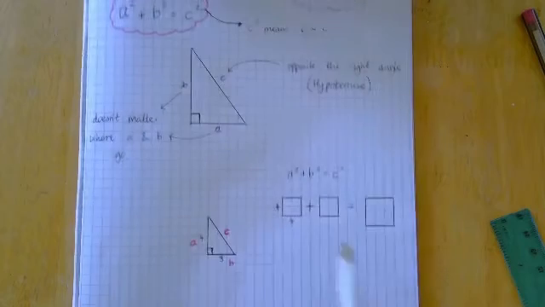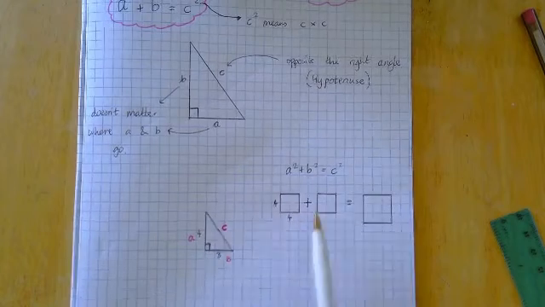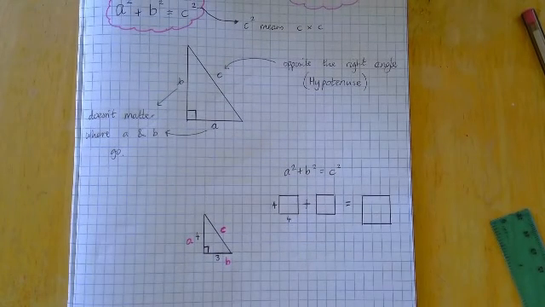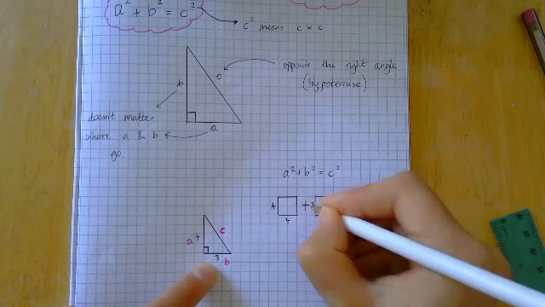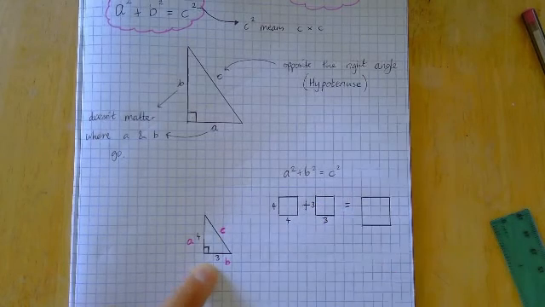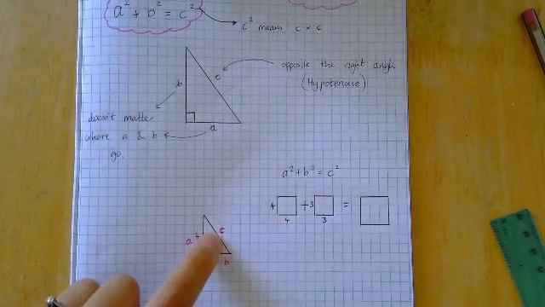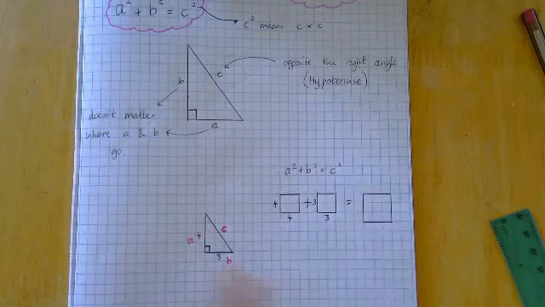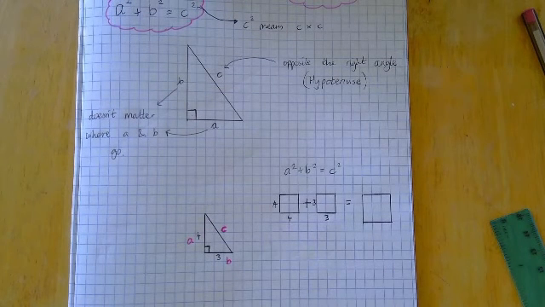Because remember, A squared means A times A. So I've now got a 4 and a 4, which I can times, and that means squared. So that's how I'm going to set that one out. And then my B is 3. So I'm going to put a 3 and a 3. And look, I don't know anything about this square, do I? It doesn't have a number with it. So there's nothing I can do with this square at the minute.